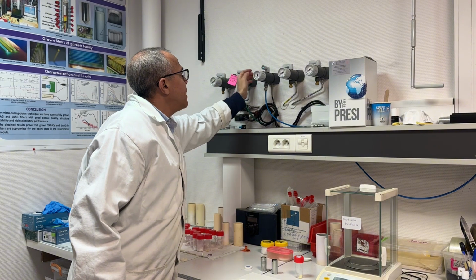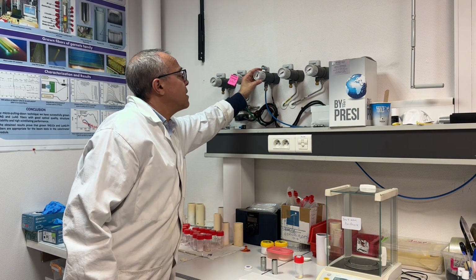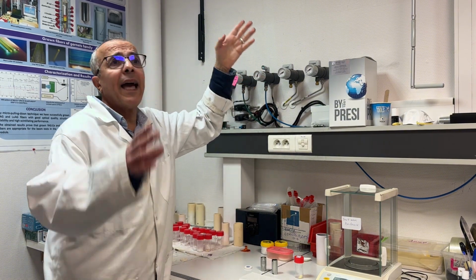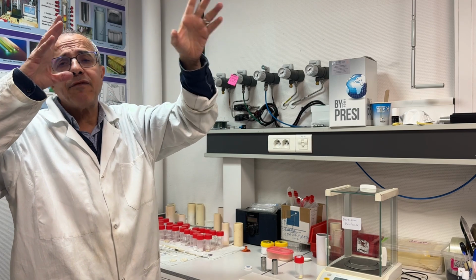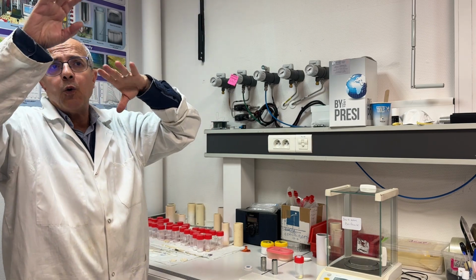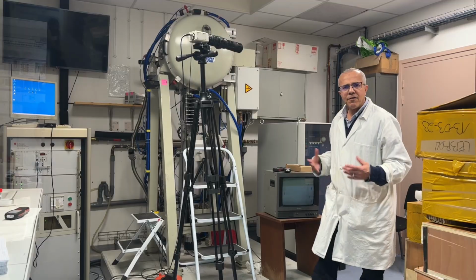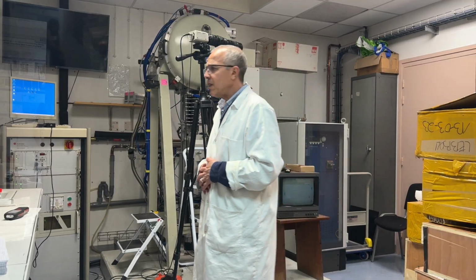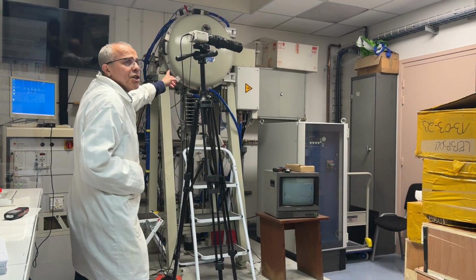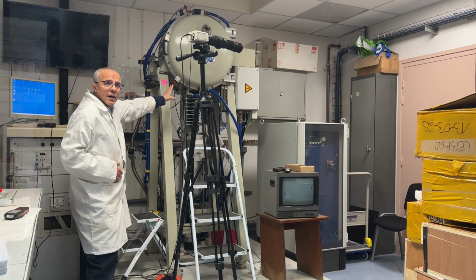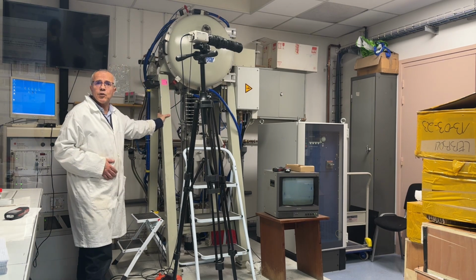I open here and I put gas. And I wait about half an hour to have 1 bar of argon gas inside the chamber. After waiting half an hour, now the pressure inside the chamber is 1 bar. So I will start to heat.